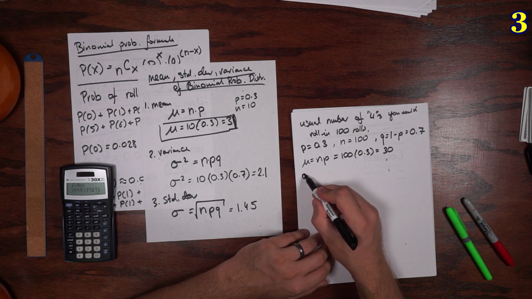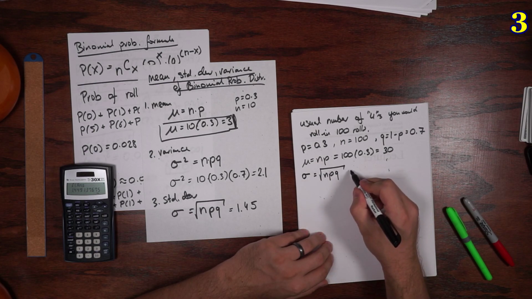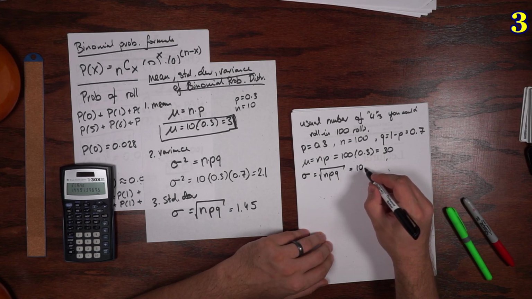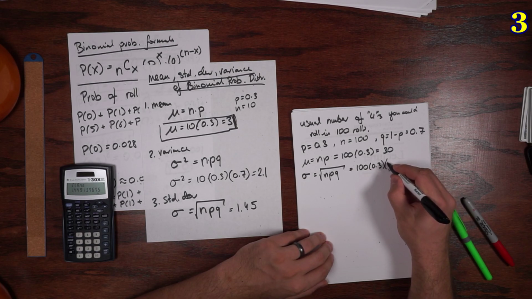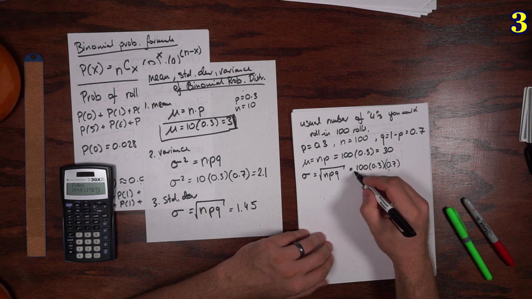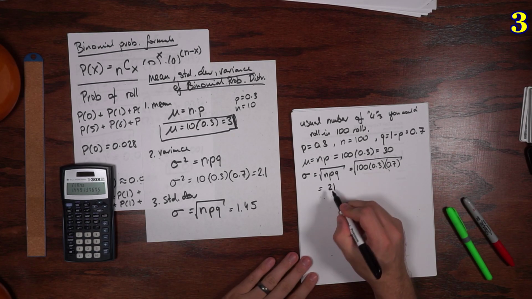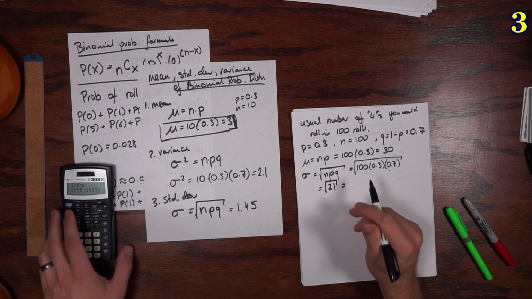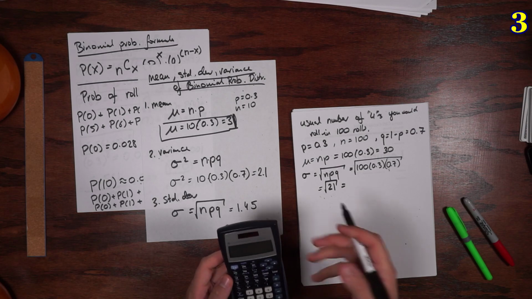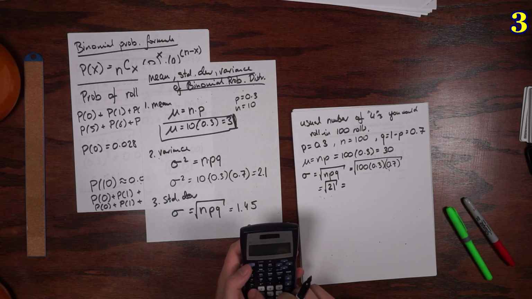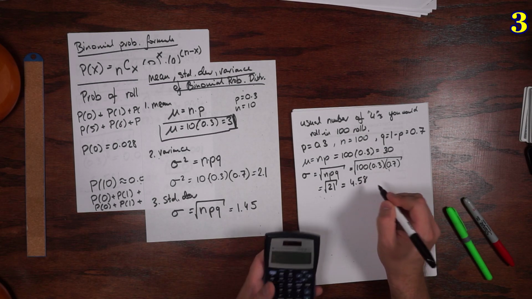Our standard deviation is the square root of npq. So in our case, that will be 100 times 0.3 times 0.7, which is 21, and the square root of 21 comes out to be 4.58.